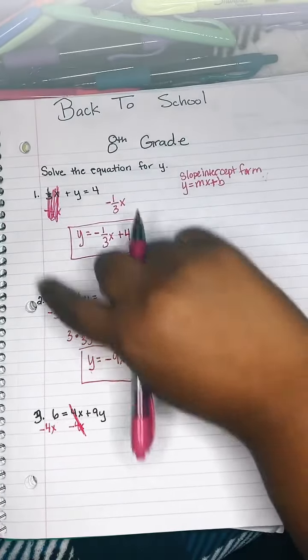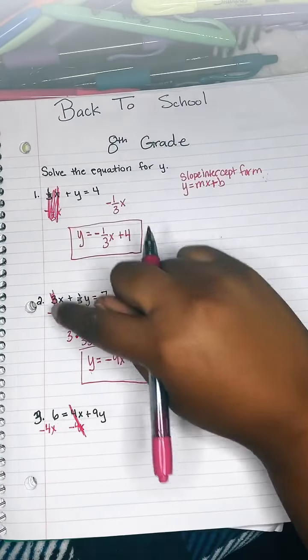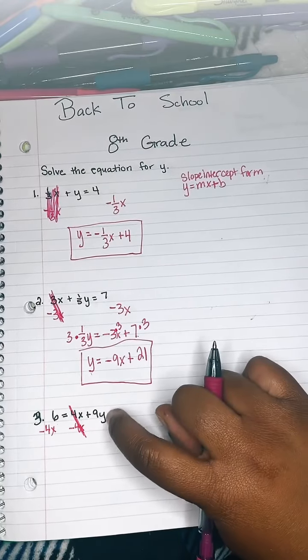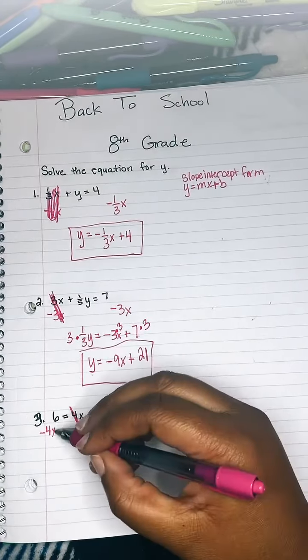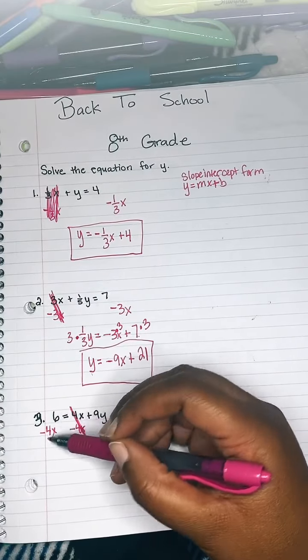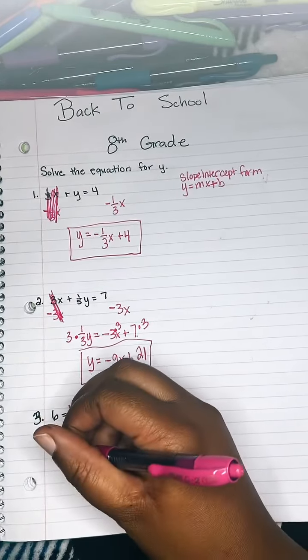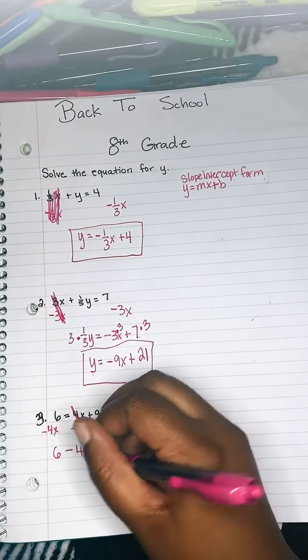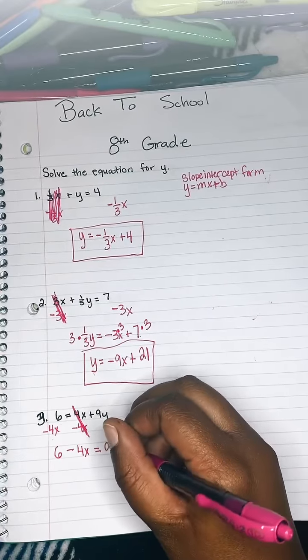So I hope you're getting the pattern in this. You always move the x because you're always trying to get the y by itself. So now, remember, these are not alike. We cannot combine this. So we would say 6 minus 4x equals 9y.